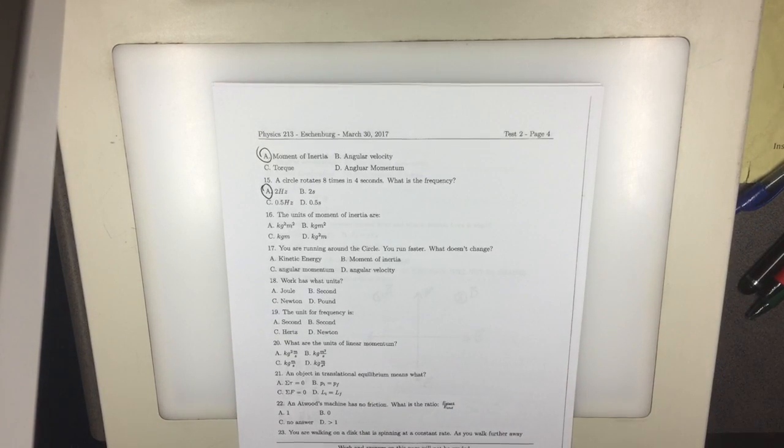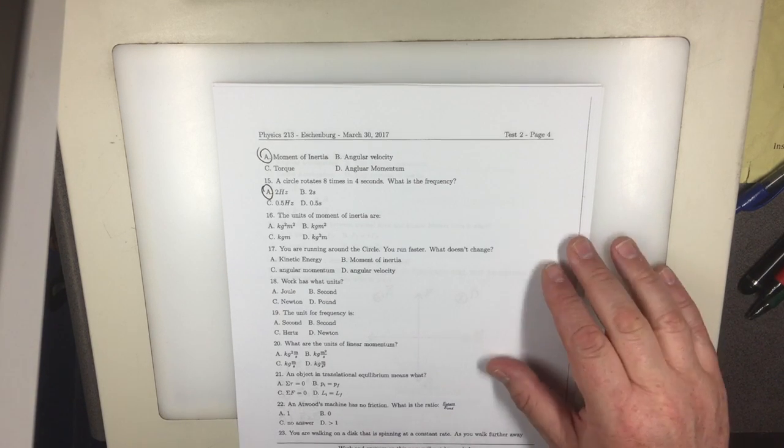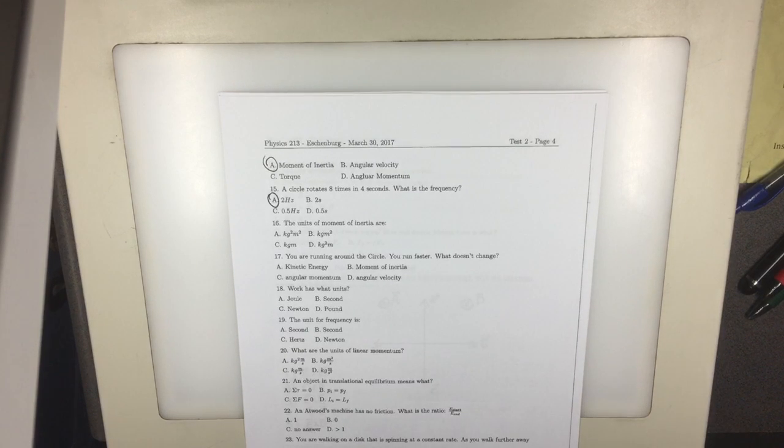You have a stick or a disc or some geometric shape not rotating at its center of mass. What theorem must you know? Parallel axis theorem. Well, you said it confidently, so I respect that. Units of moment of inertia are kilograms meters squared. Yes.